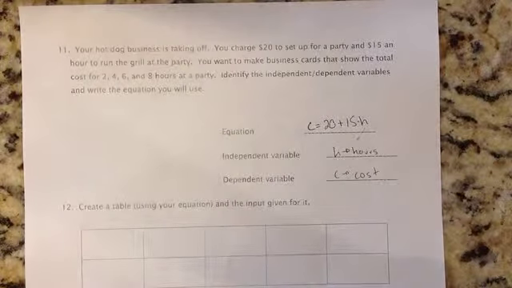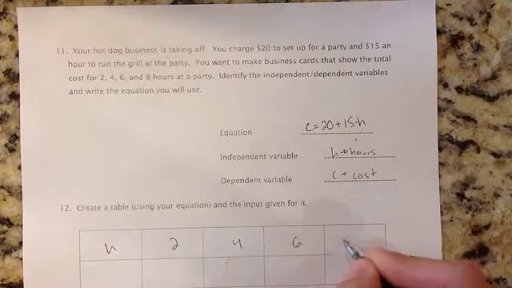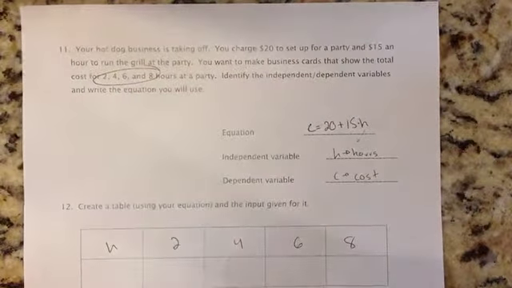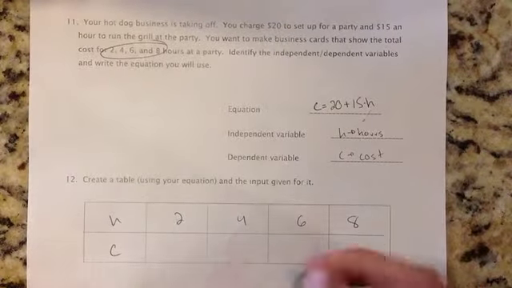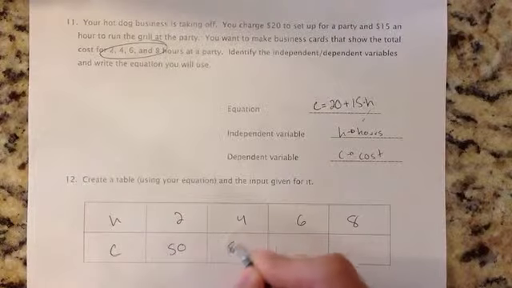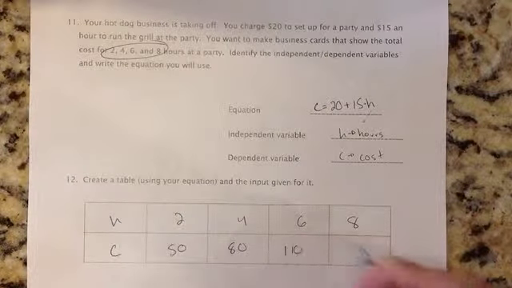Input, output table. So for my hours, I'll go 2, 4, 6, and 8. They tell us to use those right here. And for my cost, it's going to be 15, so 50, 80, 110, and then 140.